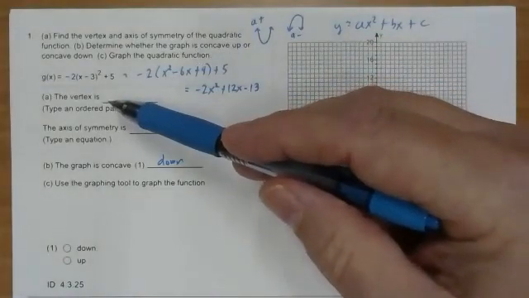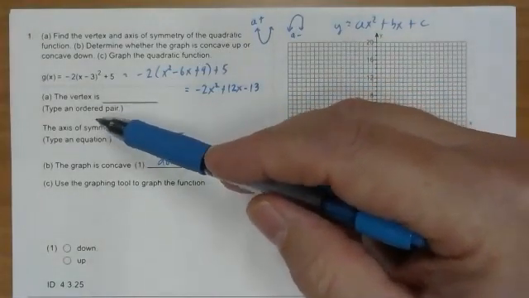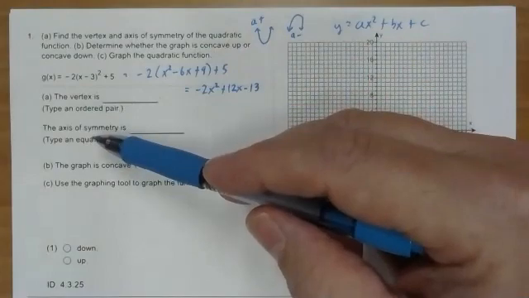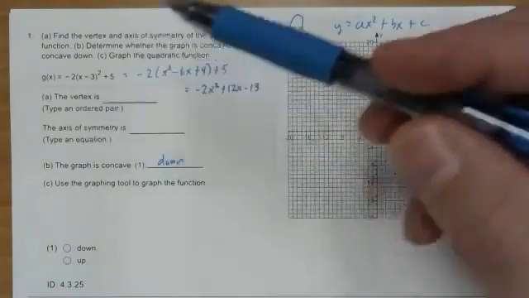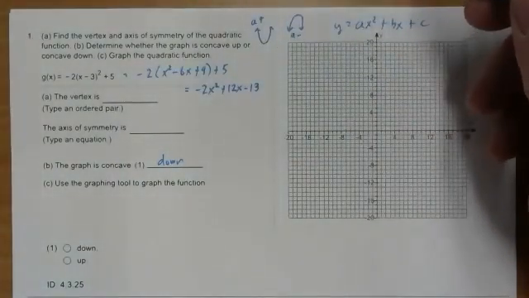Now, parts A and B, they ask for the vertex and the axis of symmetry. When you find the vertex, you basically also found the axis of symmetry. So let's go find the vertex, and then we'll almost be done.